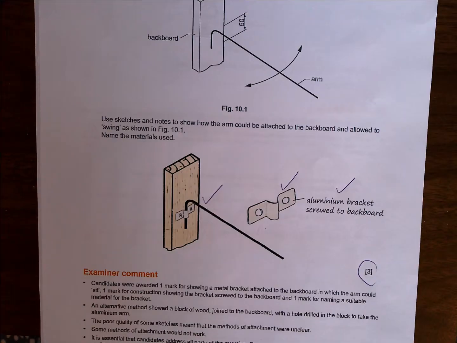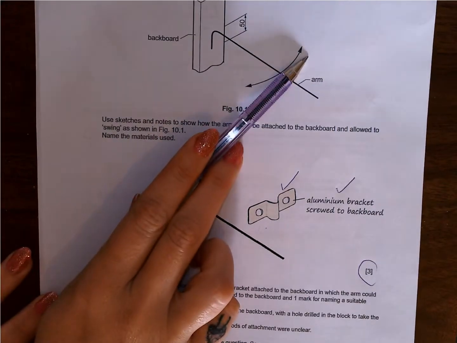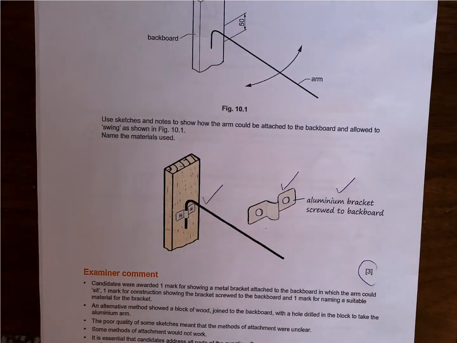And some of the methods that were mentioned were not going to work for what they wanted. If it wasn't going to allow the arm to move, they wouldn't have been awarded that mark. So it's important that candidates address all parts of the question.